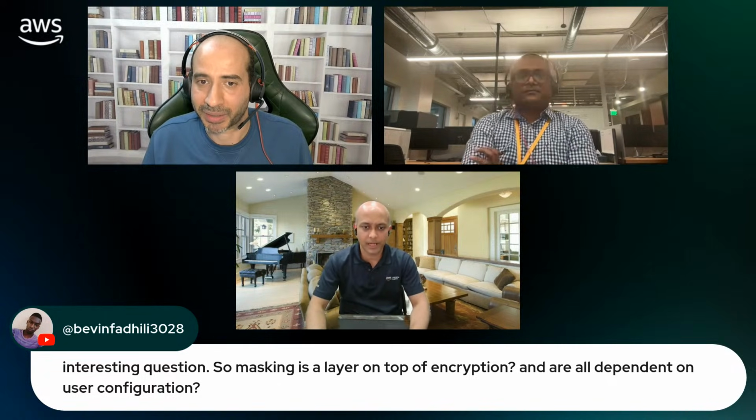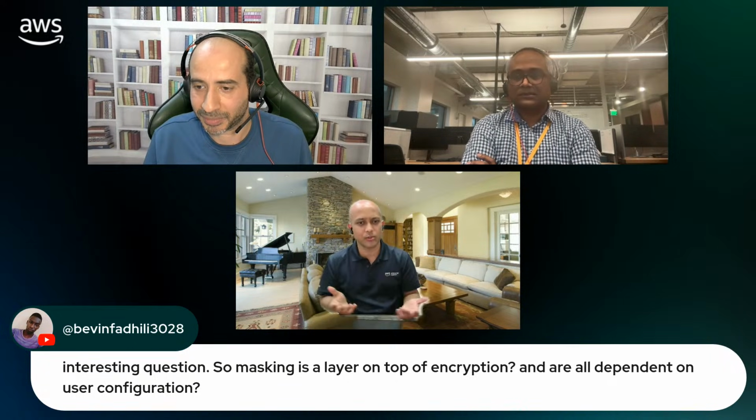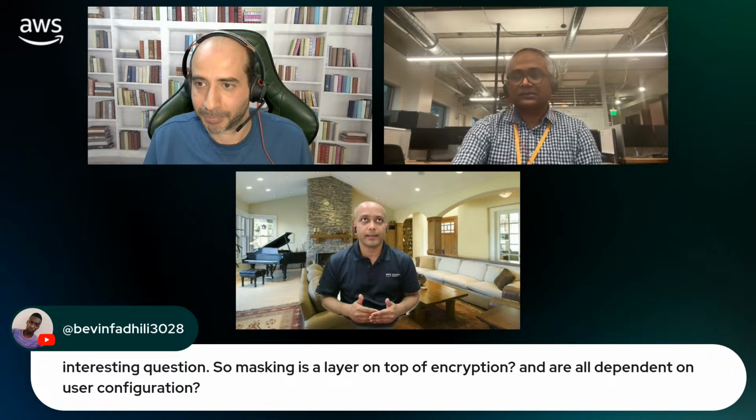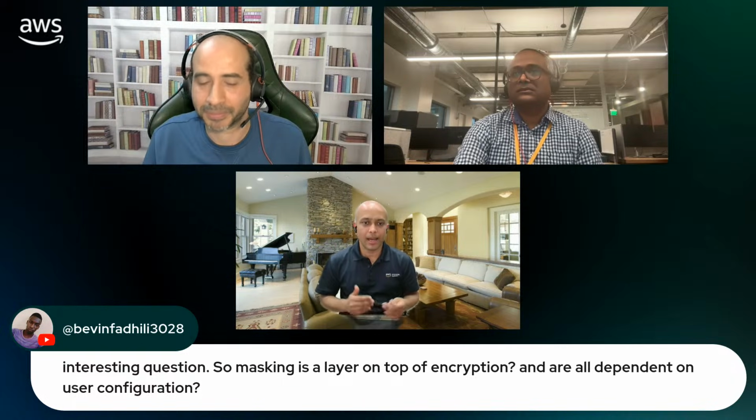Yeah, absolutely. It's not something where you have to make a choice, but it also depends on what kind of security posture and what kind of security threats you're trying to fence against, and where you want to implement what. It depends on your use case.